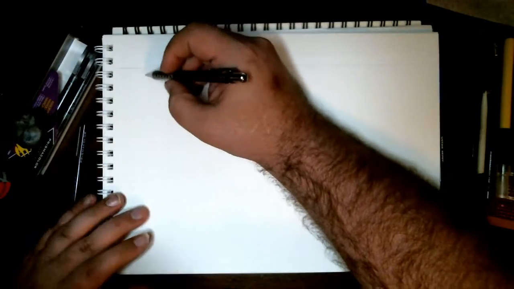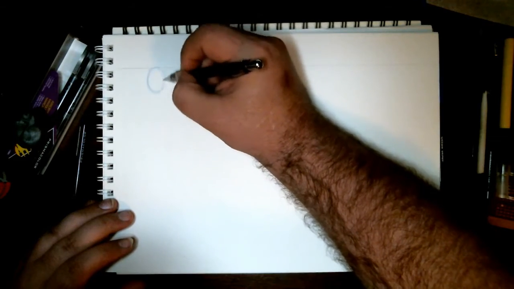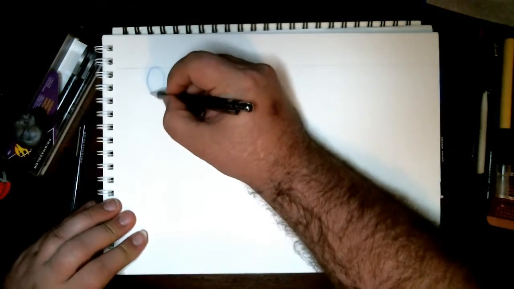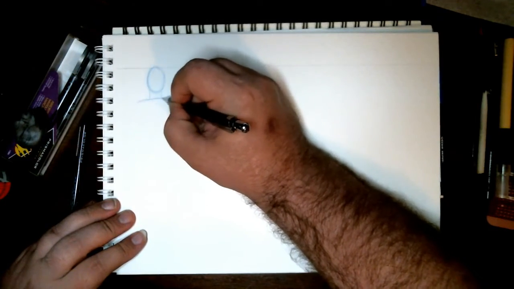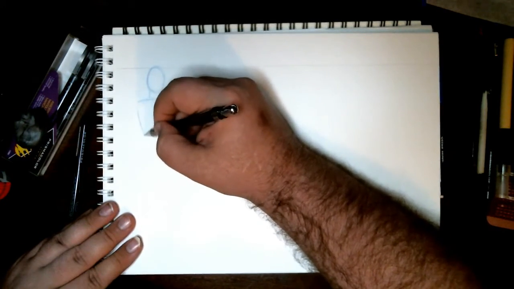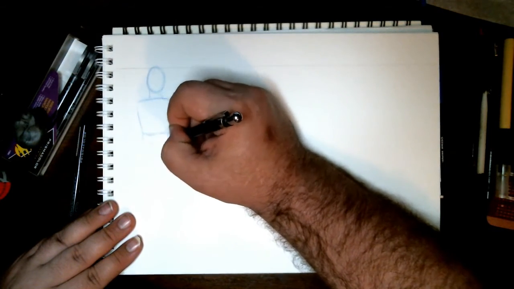Let's see. We're just going to draw the same shapes that we did before. And I can go over another simple way of doing this.